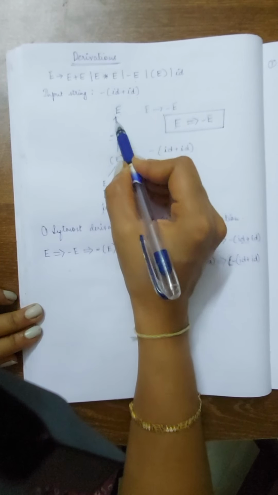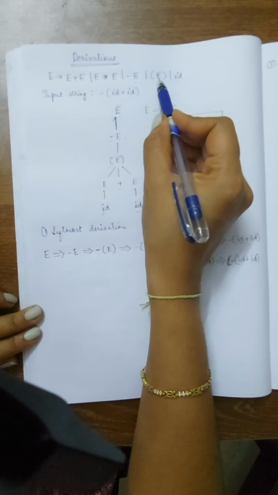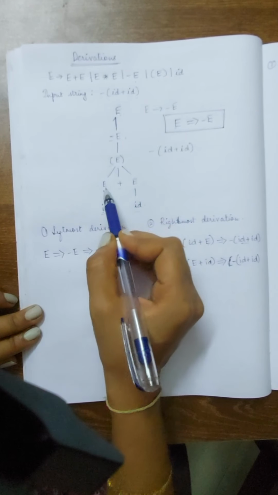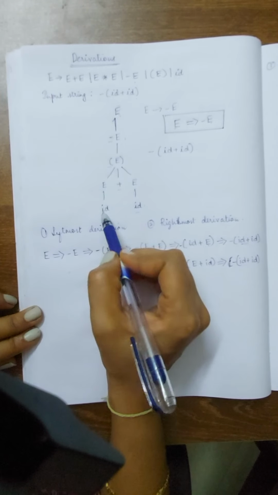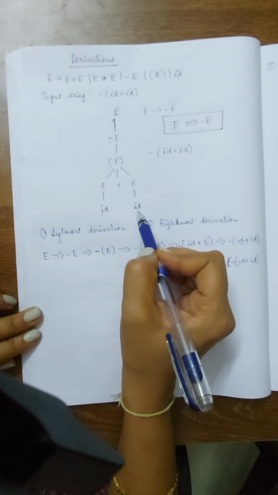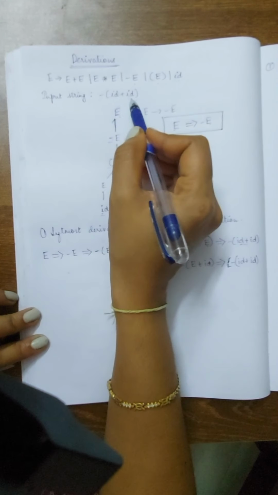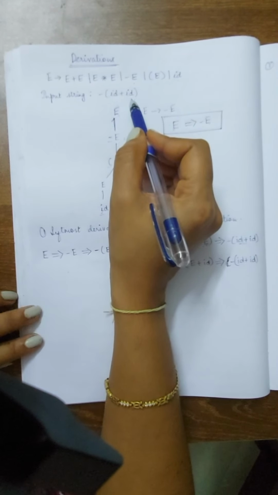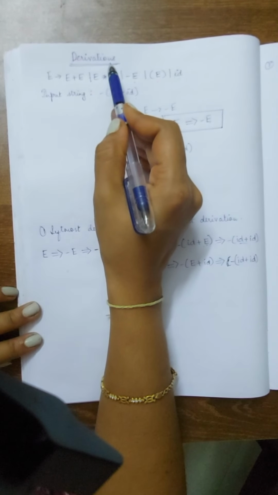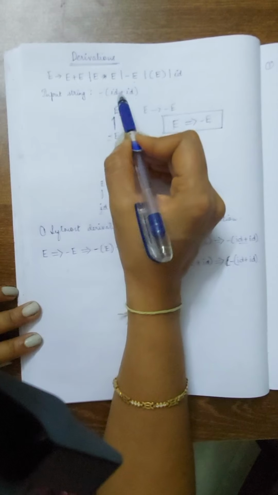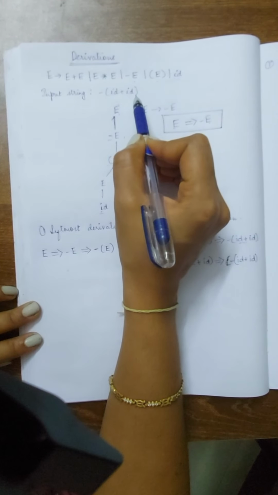E produces minus E, which in turn produces E in the parenthesis, which is replaced by E plus E, which in turn is replaced by the ID. Right? So this is the parse tree for this input string. So looking into this, we can say derivation is basically a sequence of productions that is applied to get the desired input string.